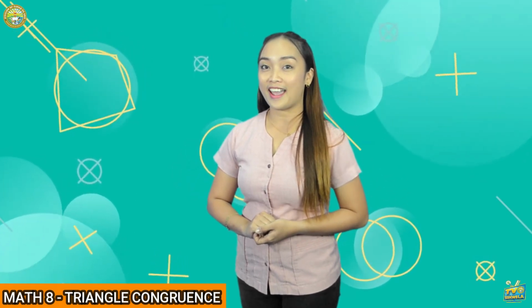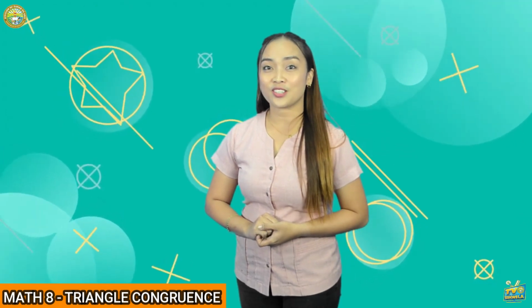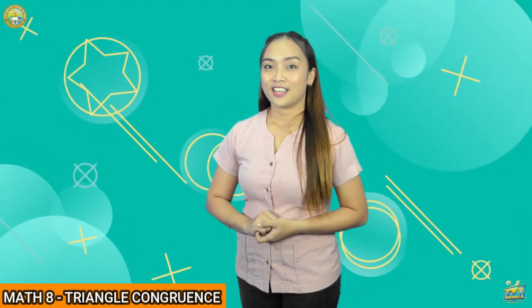While doing the activity, please do remember that corresponding sides are marked the same, and the same goes with the corresponding angles, as you can see on the figures earlier. So please be careful in marking the sides and angles to prove their congruency.